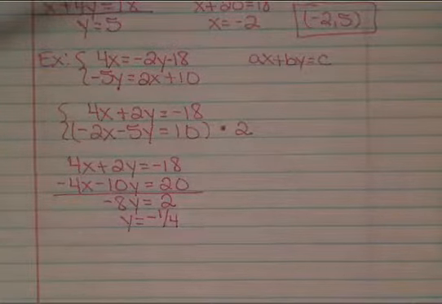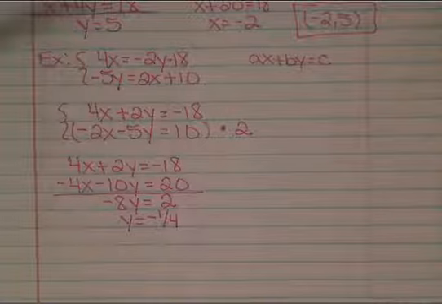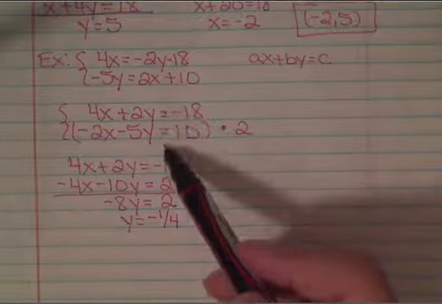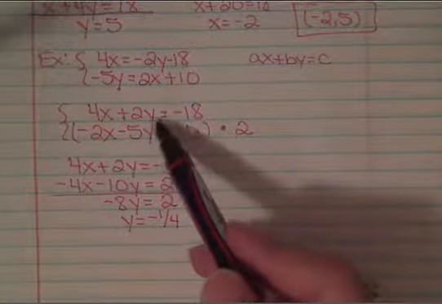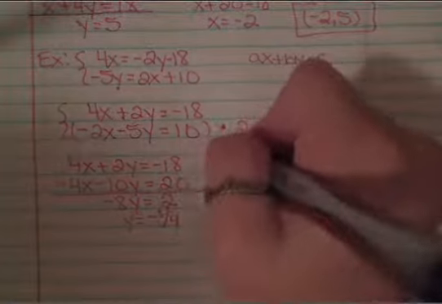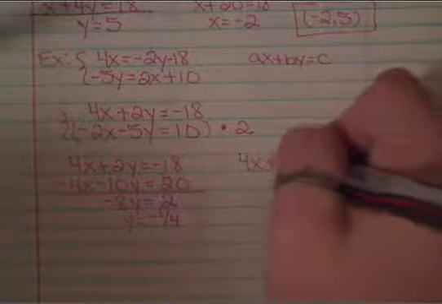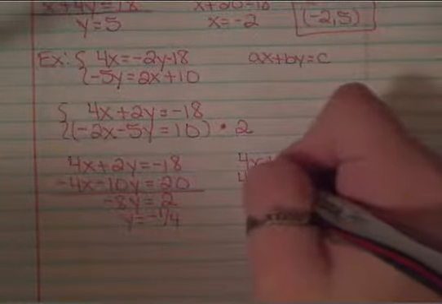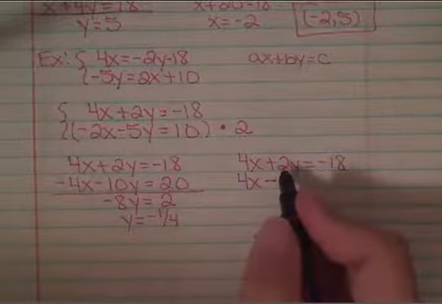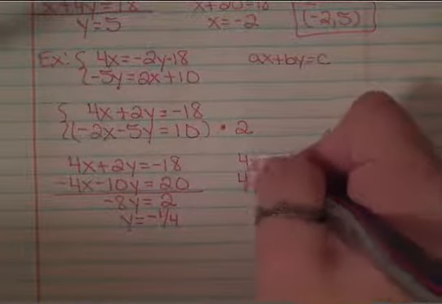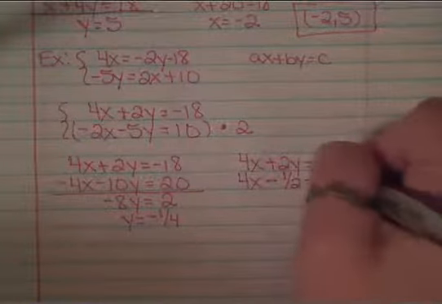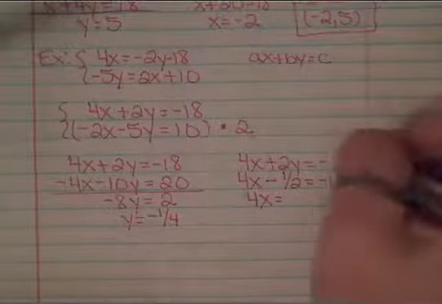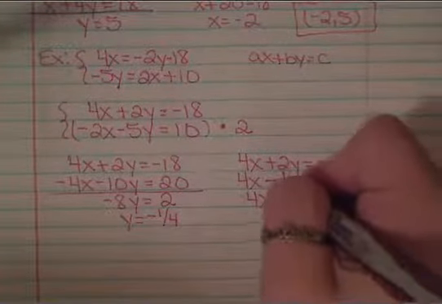So now we have to take that and plug it into one of our equations, whichever one you want. I'm going to plug it into this top one. So that's 4x plus 2y equals -18. 4x minus, because this is a negative times a positive, 2 over 4 will be 1/2, equals -18. 4x equals 36 over 2 plus 1 over 2.